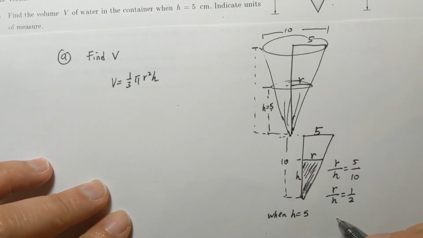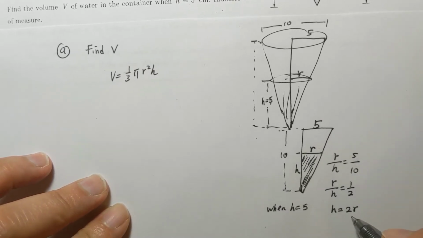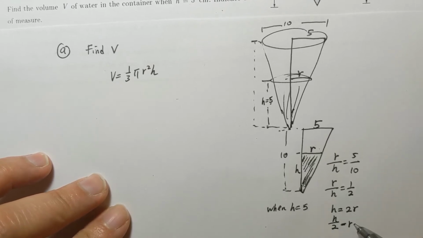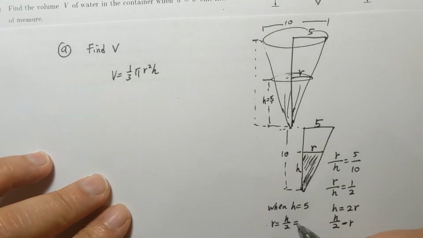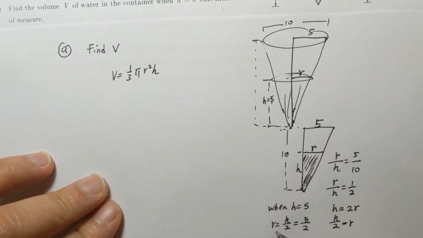So we can say that H equals 2R. Then divide by 2, R equals H over 2, or half of H. R equals half of H, and H is 5, so R equals 5/2. So now we have R equal to 5/2 and H is 5. We are ready to find V, the volume.